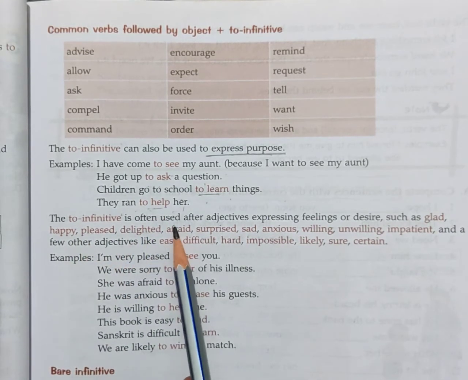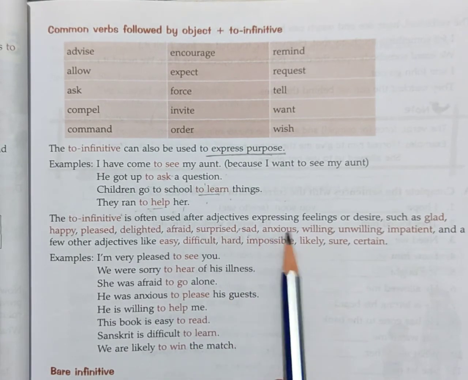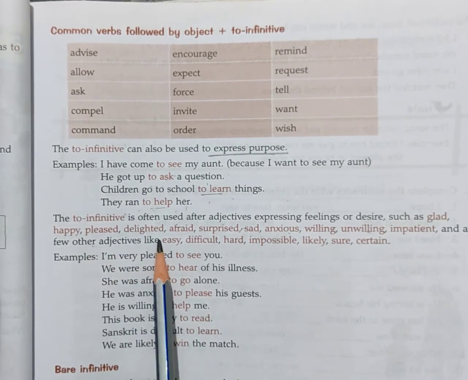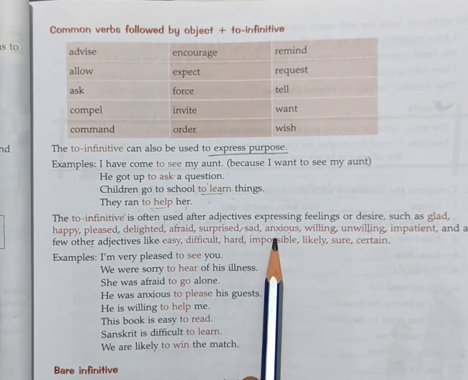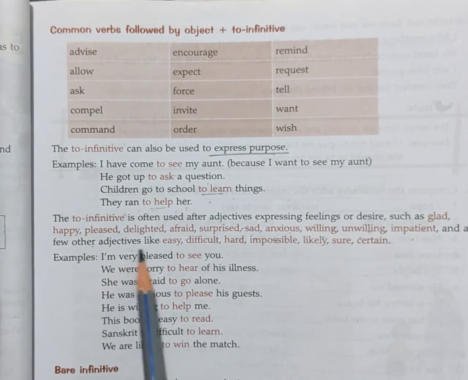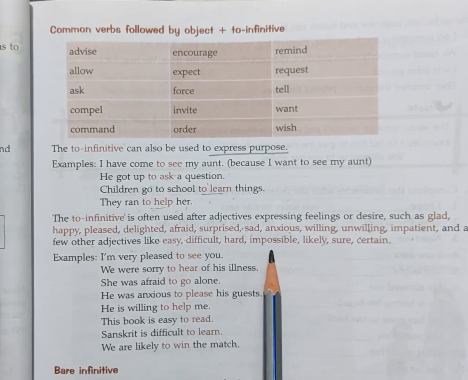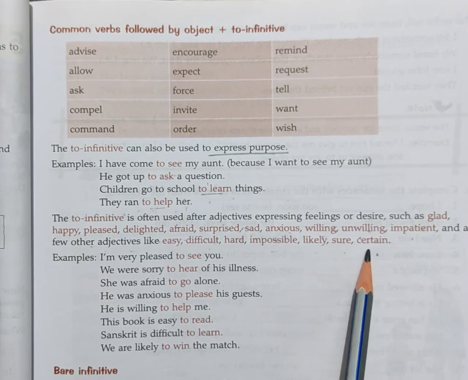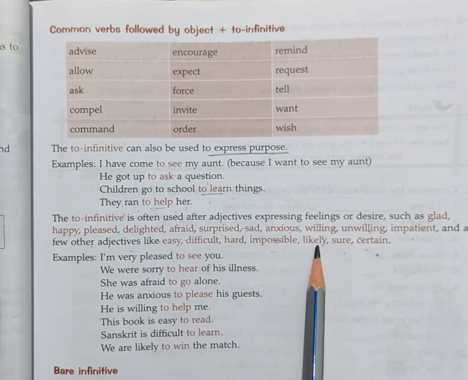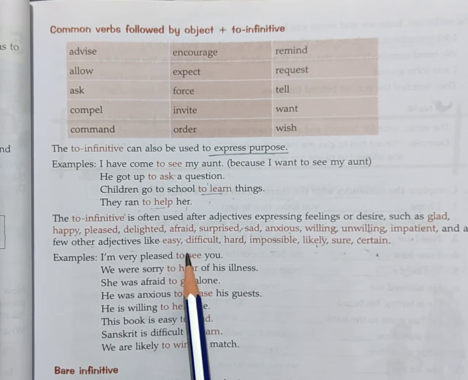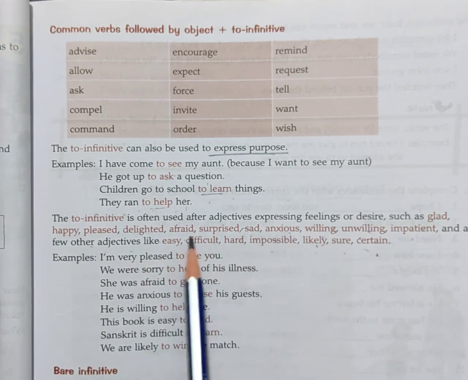The two infinitive is often used after adjectives expressing feelings or desire, such as glad, happy, pleased, delighted, afraid, surprised, sad, anxious, willing, unwilling, impatient, and few other adjectives like easier, difficult, hard, impossible, likely, sure, certain. So this to infinitive we have to use after adjectives also. Which adjectives? Which express feelings or desire, like sadness, happiness, etc. Almost these feelings only there.